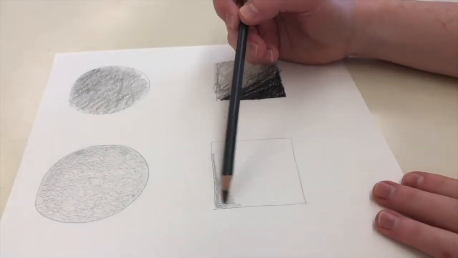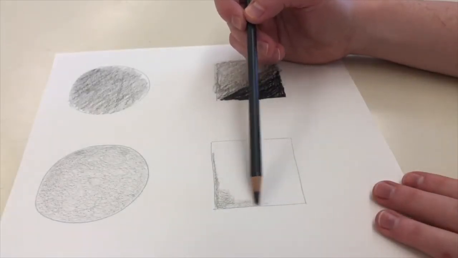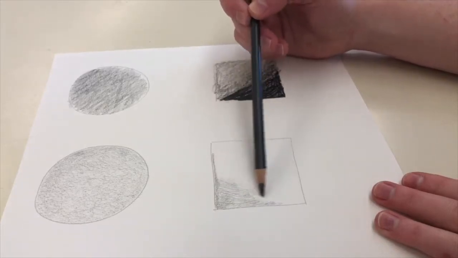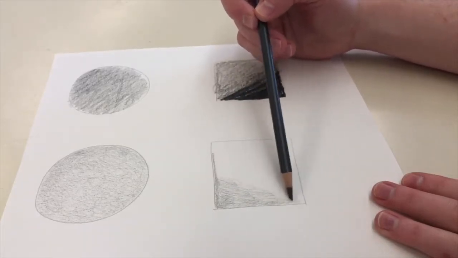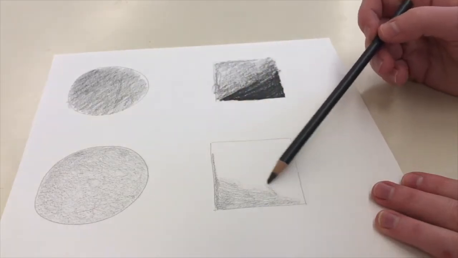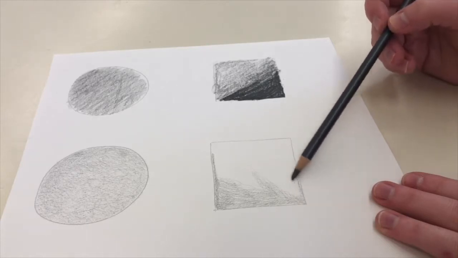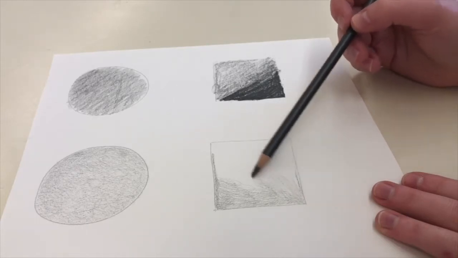In the other box, I'm showing you how to use the circle technique in order to create a smooth transition. Notice how far back I'm holding my pencil in order to make sure I don't put a lot of pressure on it. My goal is to create the lightest value possible using this ebony pencil.